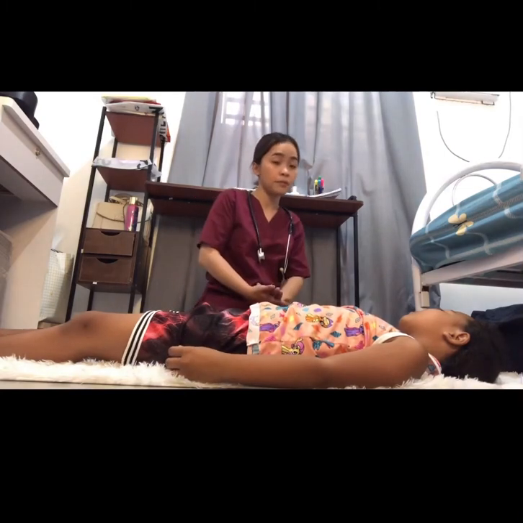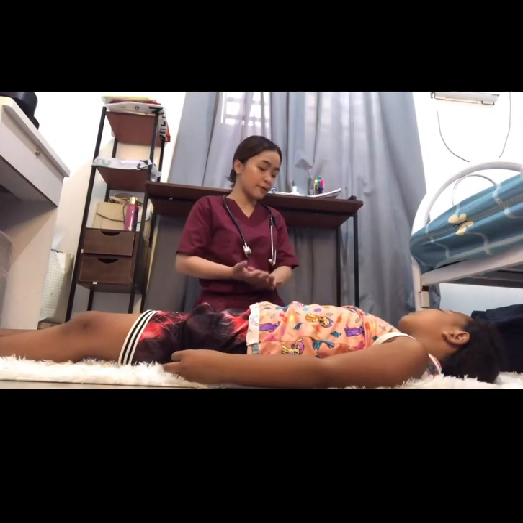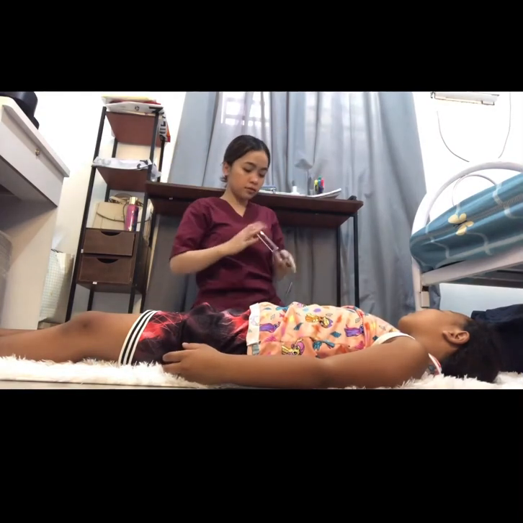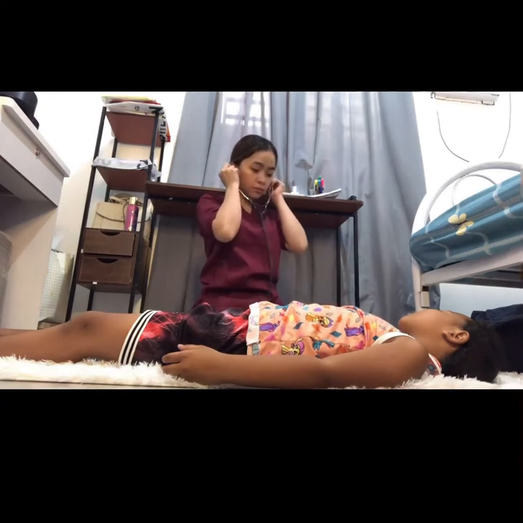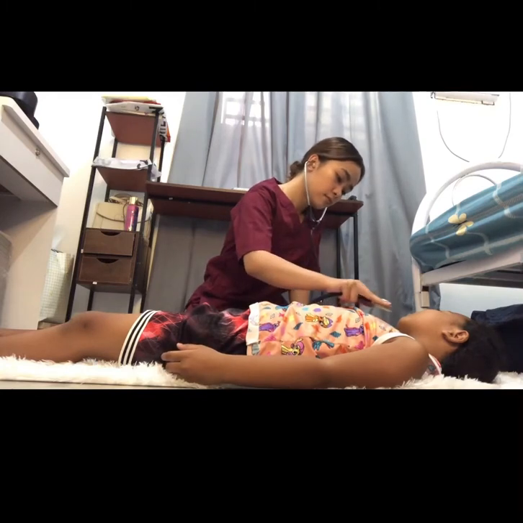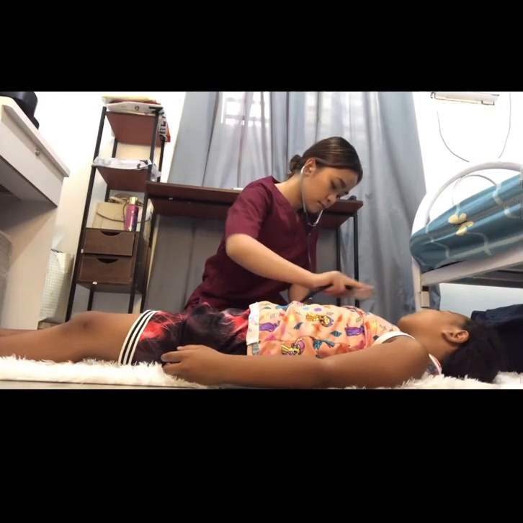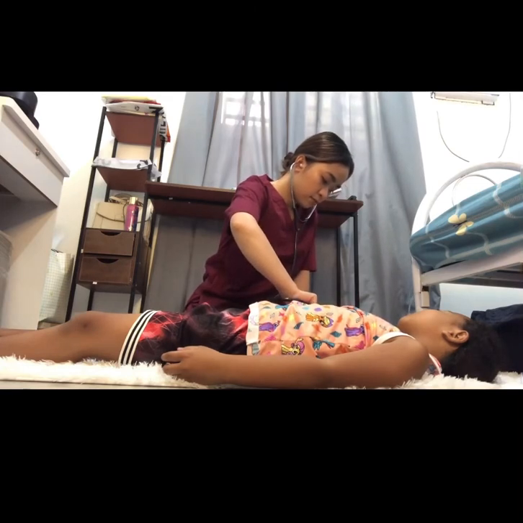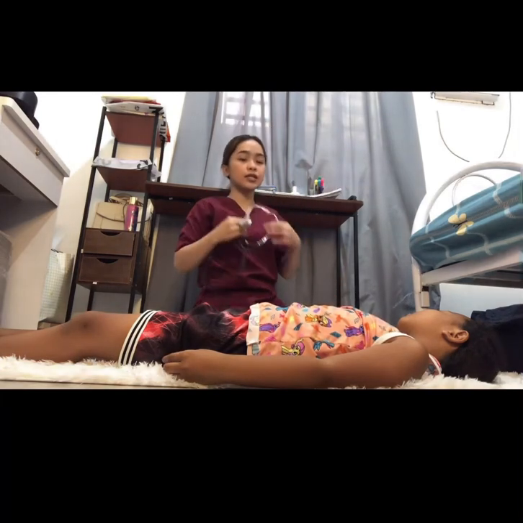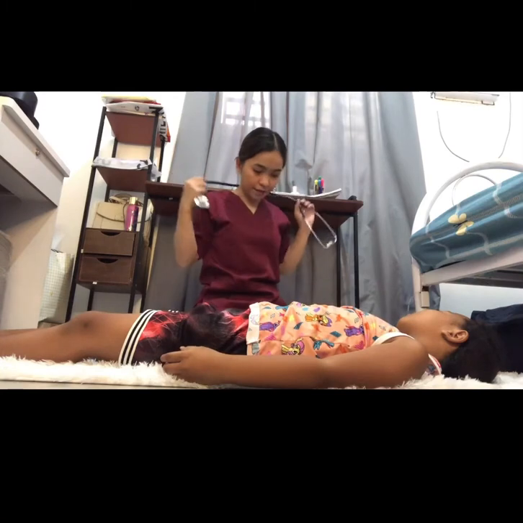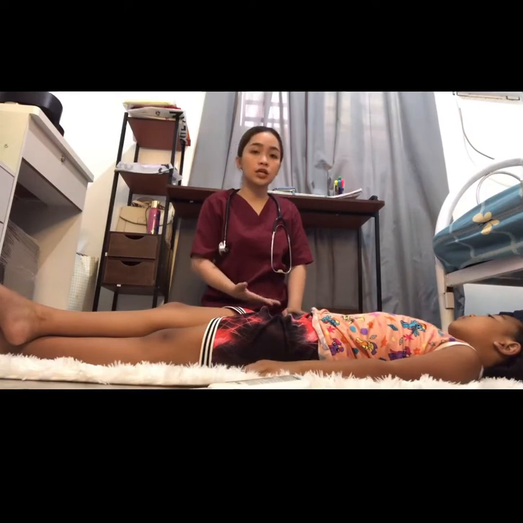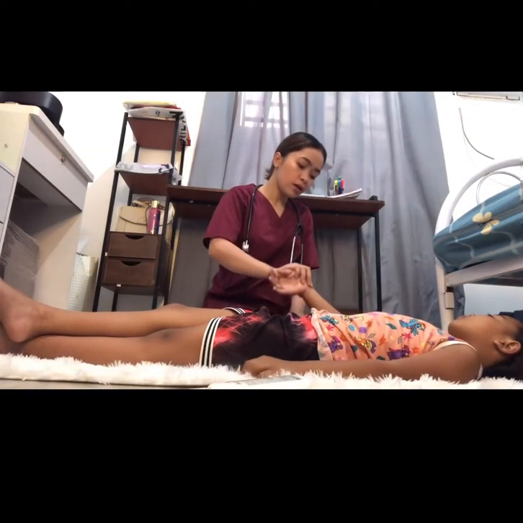Next is RR. The respiratory rate is 30 breaths per minute. I'm also going to auscultate lung sounds. My patient has decreased breath sounds on the left side. I'm going to put her on high flow oxygen with a non-rebreather mask.